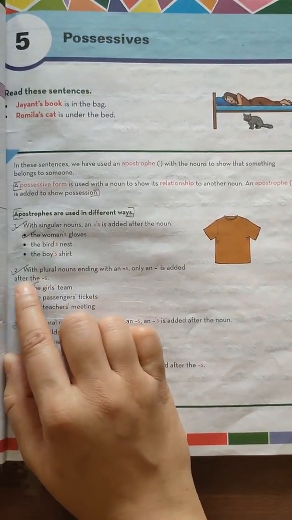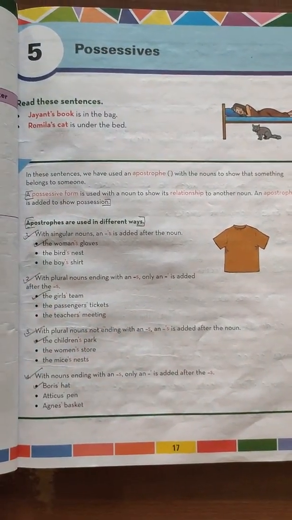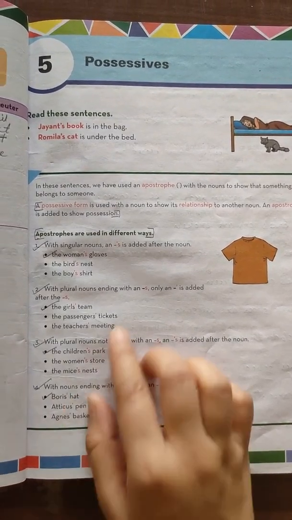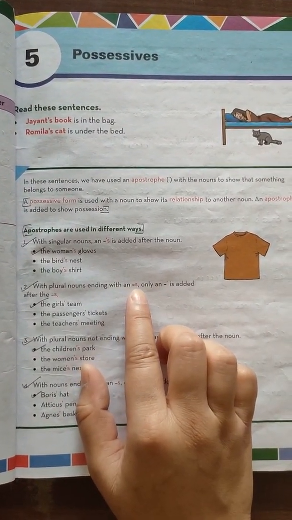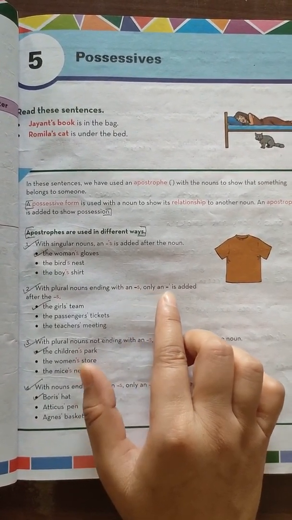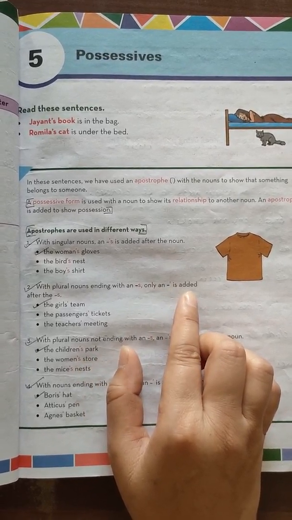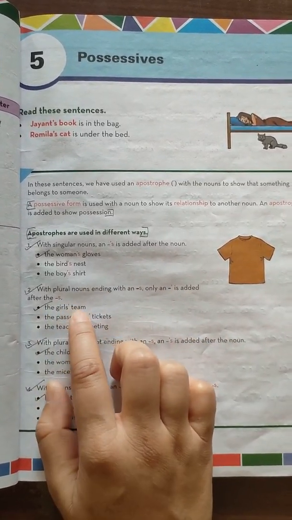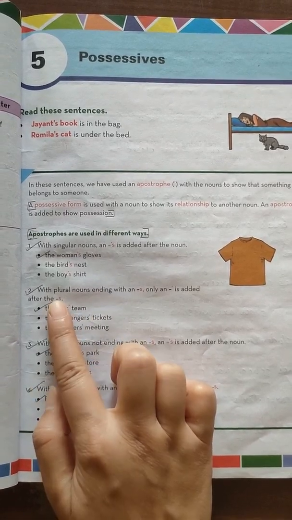Number 2, with plural nouns ending with an S, only an apostrophe is added after the S. What is being said here?